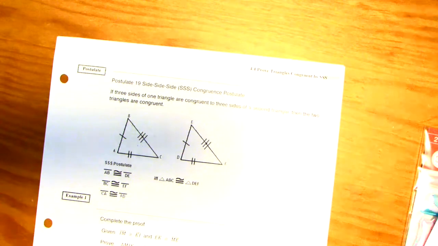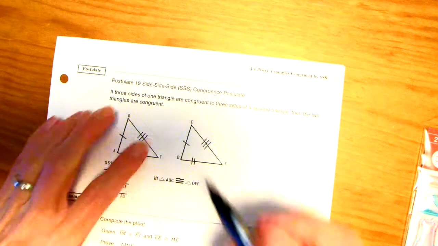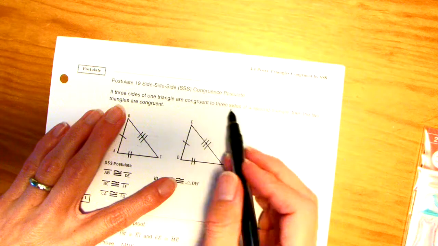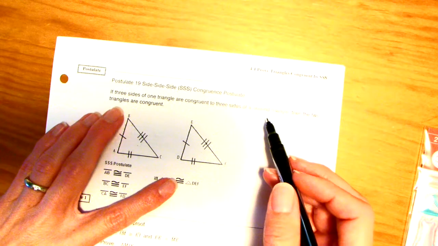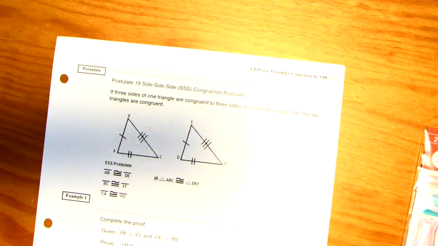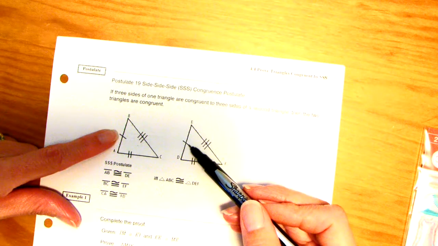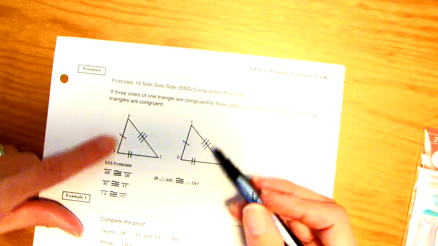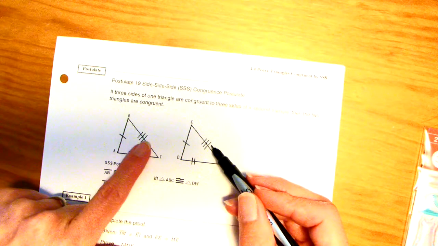Here we go. Side, side, side postulate. Usually you don't call it postulate, just say side, side, side. And this is actually really important, this is our first one, because we can be using this to prove other triangle congruences. If 3 sides of one triangle are congruent to 3 sides of the second triangle, then the 2 triangles are congruent. We don't need to know anything about the angles, but these 2 sides correspond, these 2 sides, and these 2 sides.